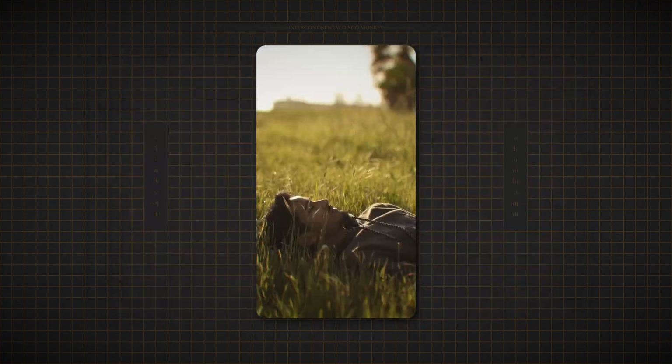Hello everyone, today I want to show you how you can use the Hue versus Hue tab in DaVinci Resolve to change your footage from this to this.